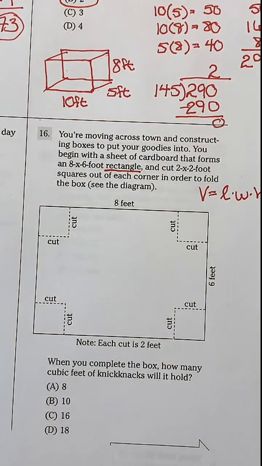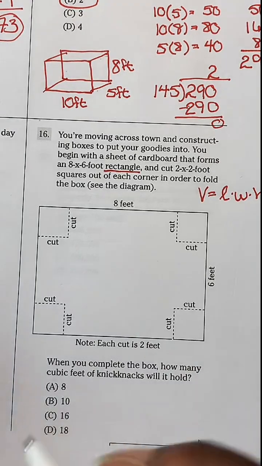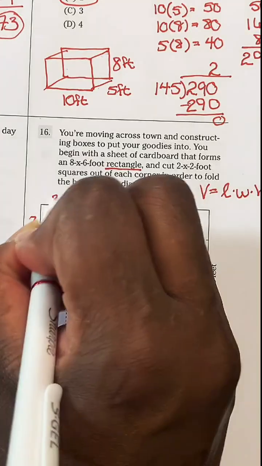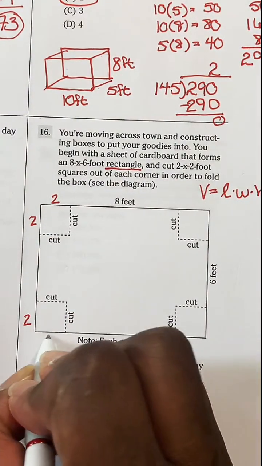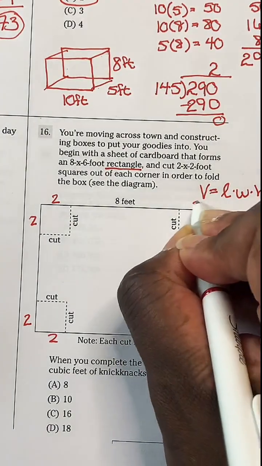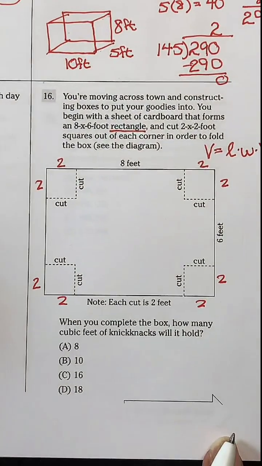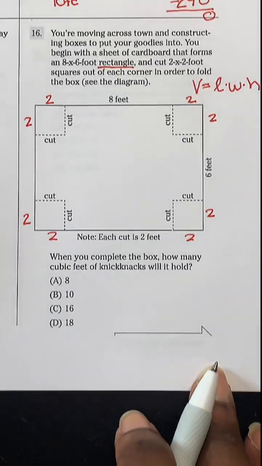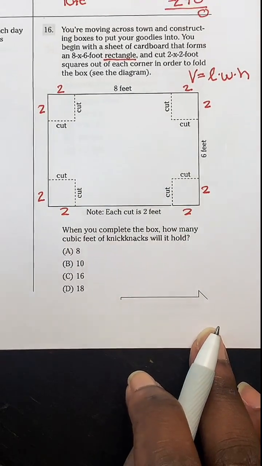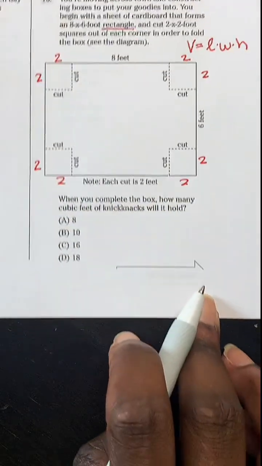Now, they already told us that they're cutting out 2 by 2. So that's 2 by 2, that's 2 by 2, that's 2 by 2, and that's 2 by 2. Okay, so when we're completed, let me raise it up a little bit. Probably shrink it down just a hair.